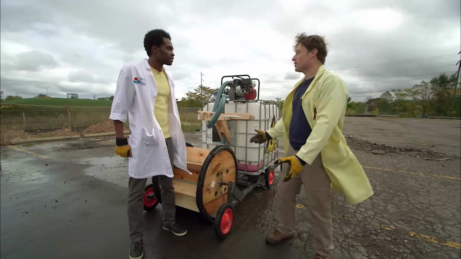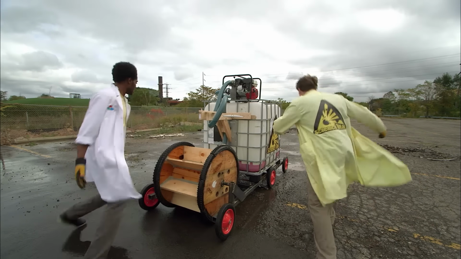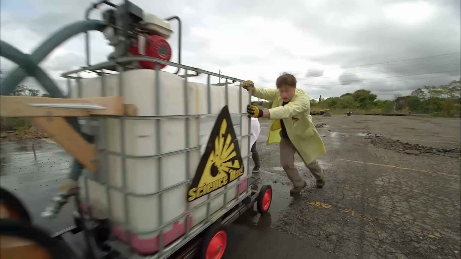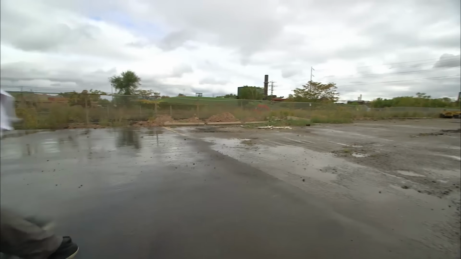It totally works. All right, you want to do it again? Absolutely. All right, here we go. Okay. See you next time on Science Max Experiments at Large. So much easier to push it without any water inside it.